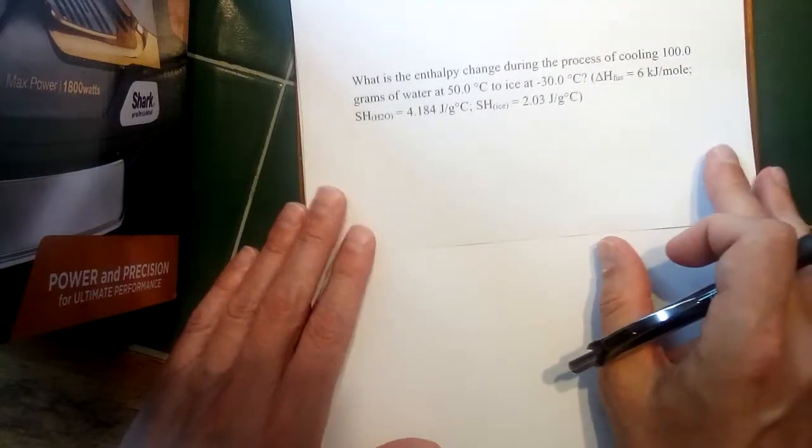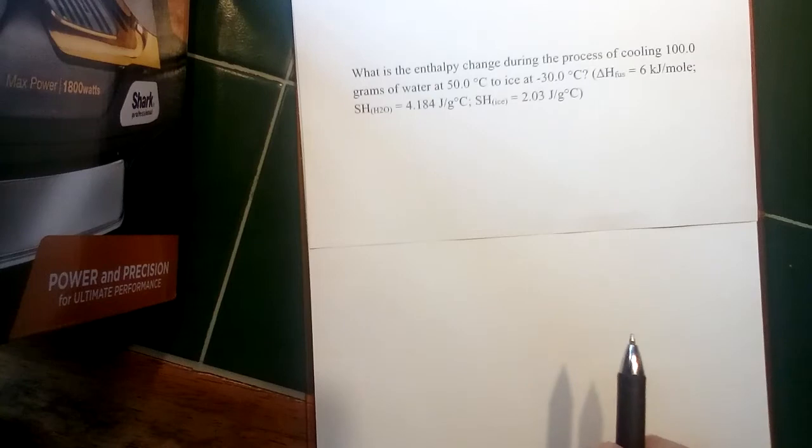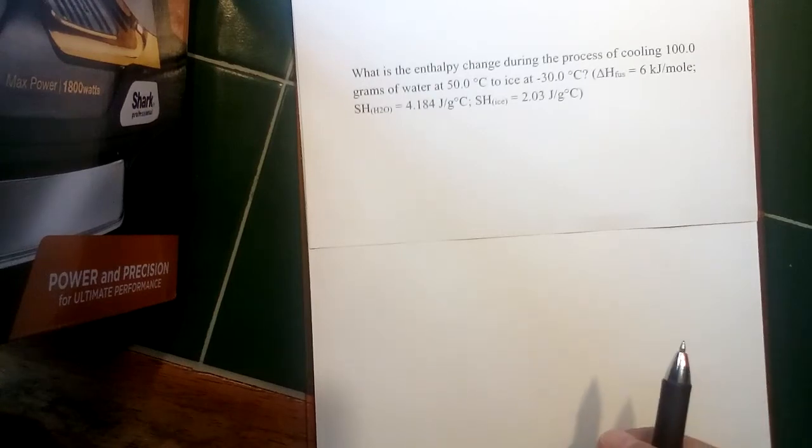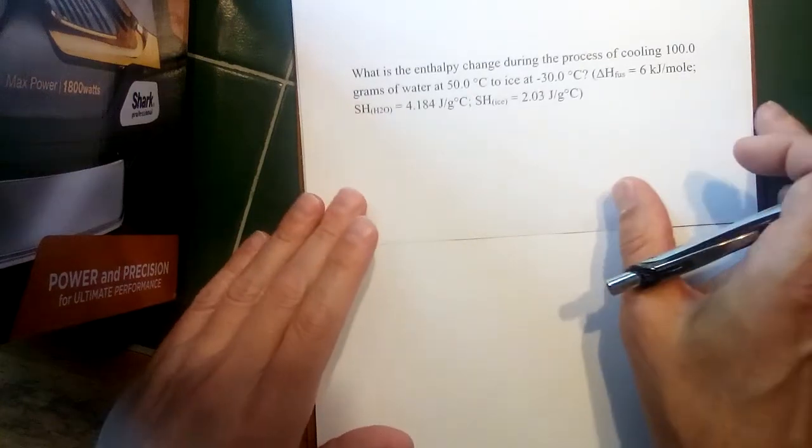Okay, last problem on the page here. What is the enthalpy change, so amount of heat basically, during the process of cooling 100 grams of water at 50 degrees C to ice at minus 30 degrees C? And we're given a lot of information there. We're given the enthalpy of fusion or heat of fusion, we're given the specific heat capacity of water, and we're given the specific heat capacity of ice.